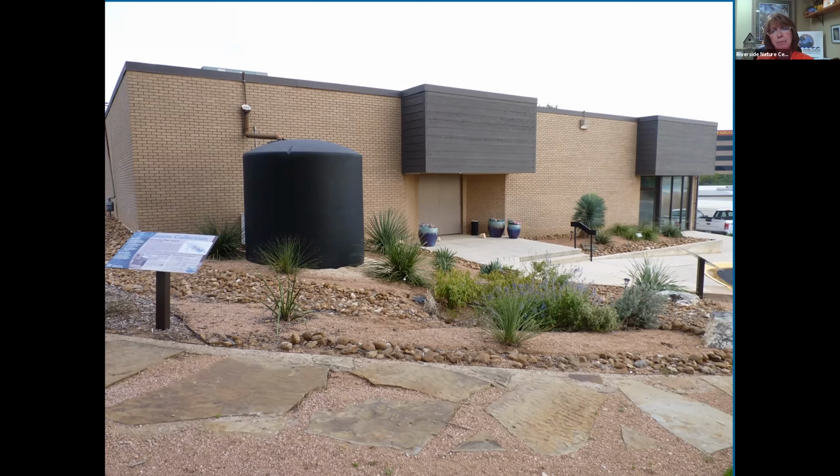As I said, big systems, little systems, you can achieve the same thing by putting a 5-gallon bucket underneath the drain of your AC system outside your house. And so you can always modify something to fit your particular needs.